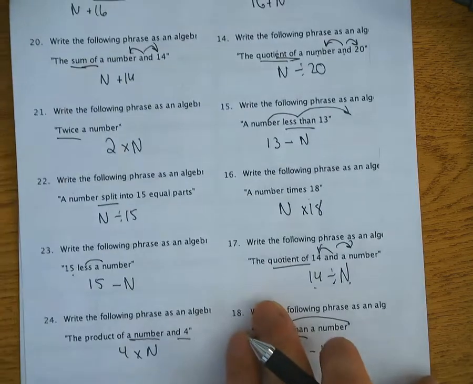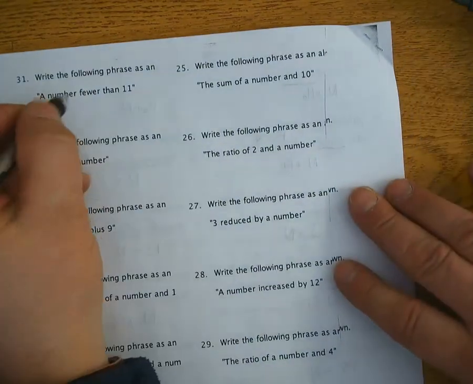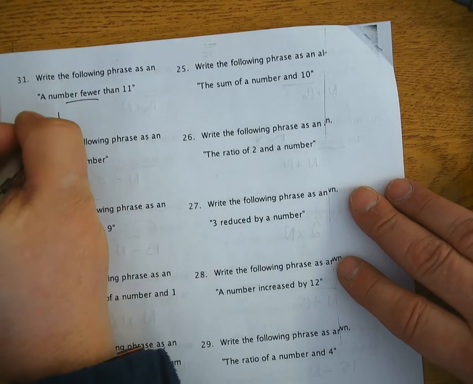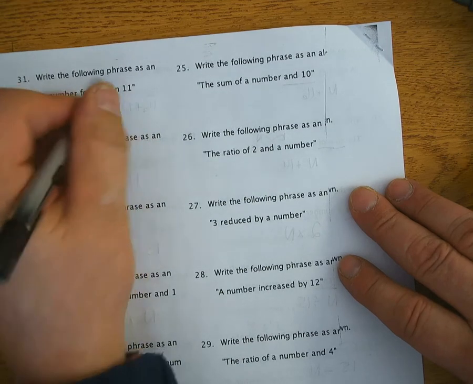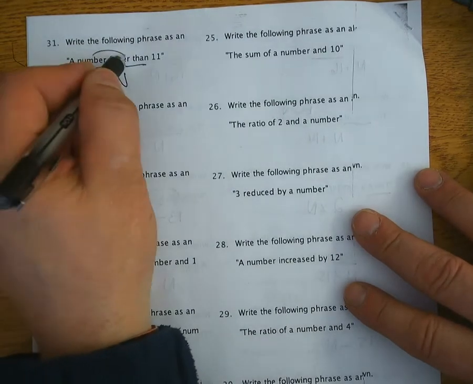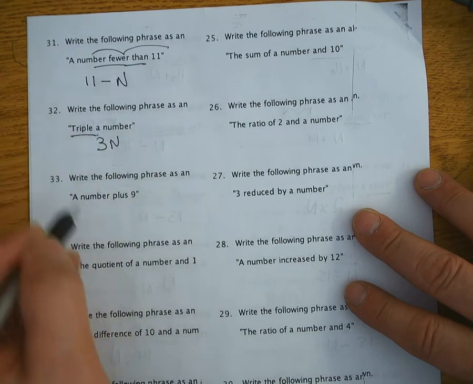Okay. Going to the other side. Last side. Hopefully, as you repeat these, you learn what they mean. A number fewer than 11. So 11 minus n. Notice the fewer than gets trampolined. Triple a number, that's 3n.